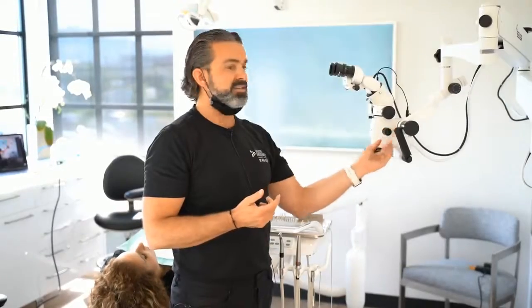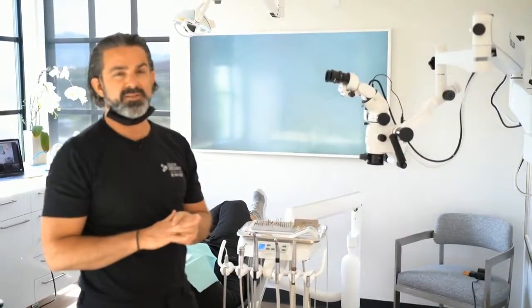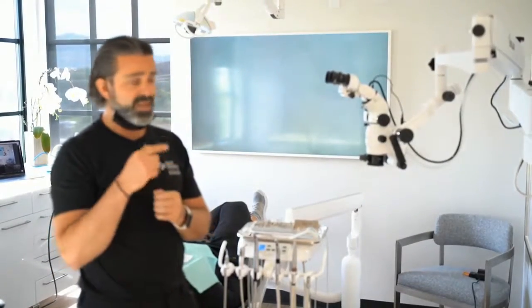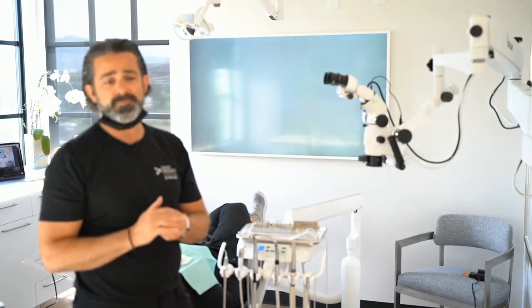The 6 is only if I'm looking at a crack and I have something very, very specific, very, very detailed. And when you're up at a 6, then I'm also cranking the light power all the way up.